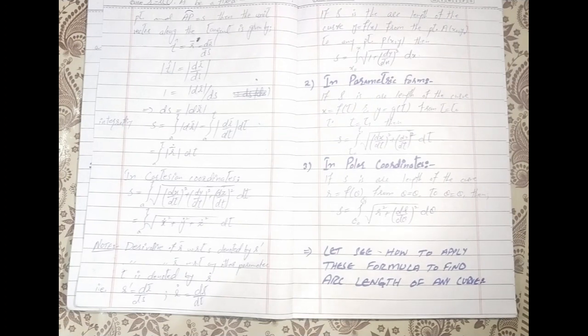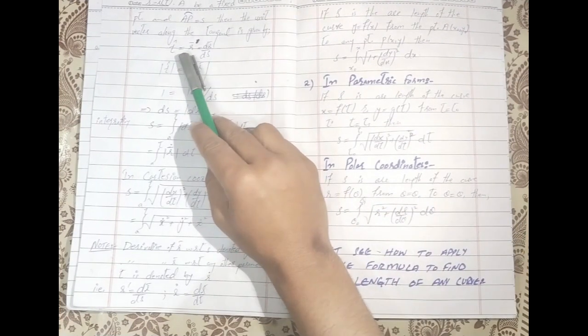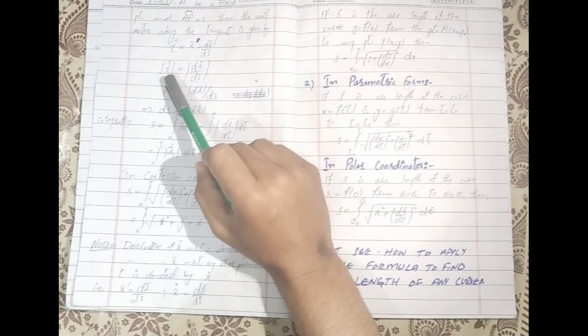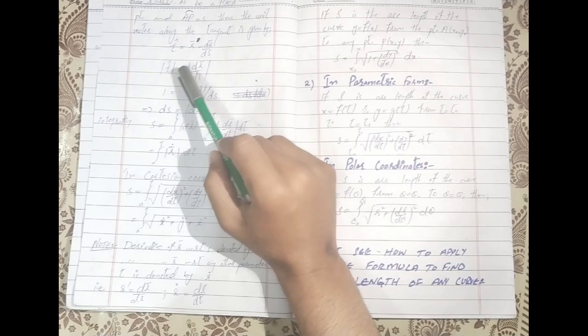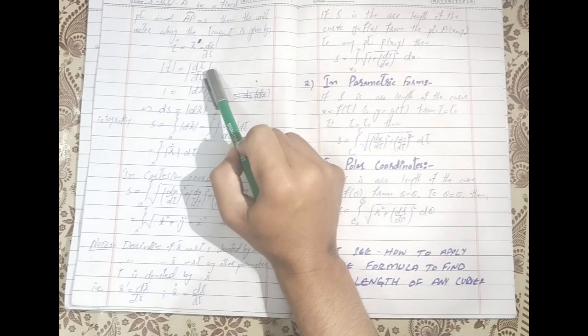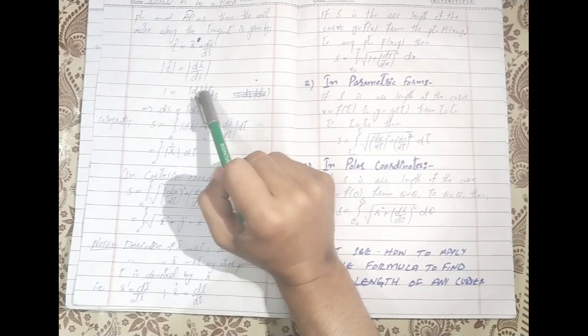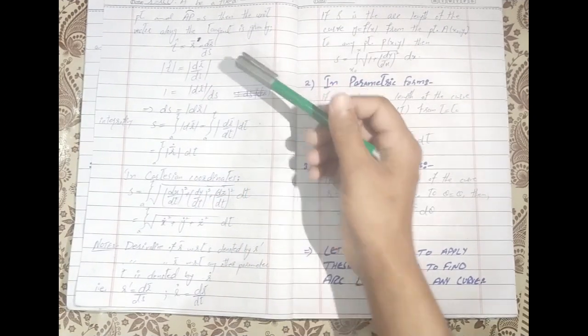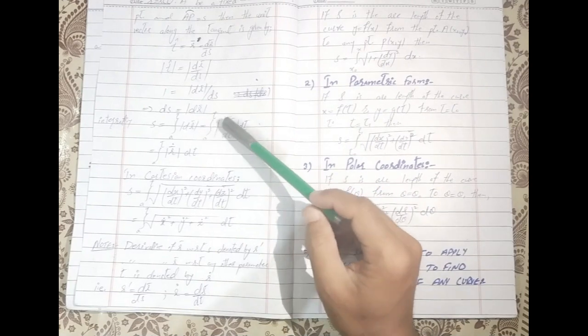Then the unit vector along the tangent, from the previous result, is dr by ds, the derivative with respect to arc. If we take the modulus, the unit tangent magnitude is 1, equal to the modulus of dr over ds.